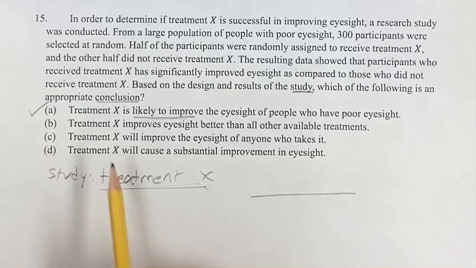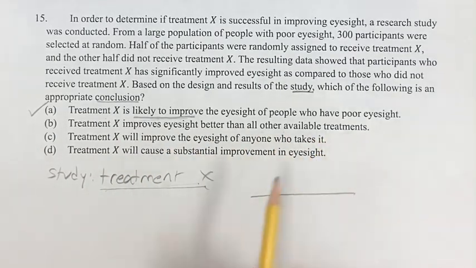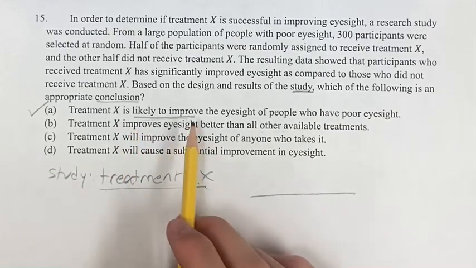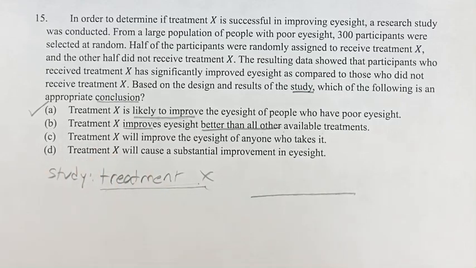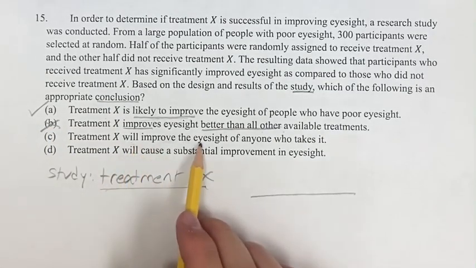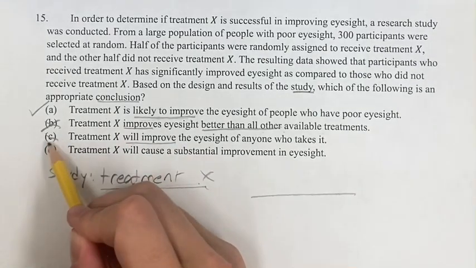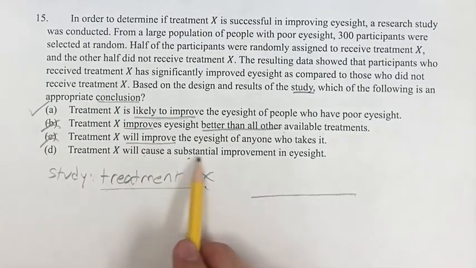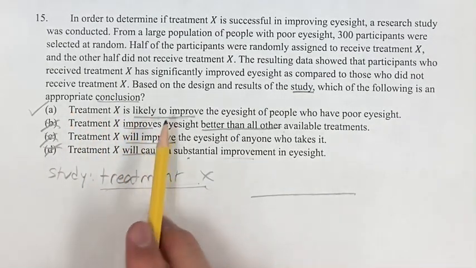So, B, treatment X improves eyesight better than all other available treatments. It's not saying it's likely to improve, it says it improves better than all other available. There's no room for error in this. This is not an appropriate conclusion of the study. Treatment X will improve the eyesight of anyone who takes it. So they're saying will improve. Again, this is not valid. Treatment X will cause a substantial improvement. Will cause, not valid.